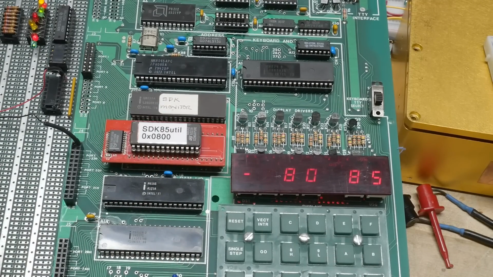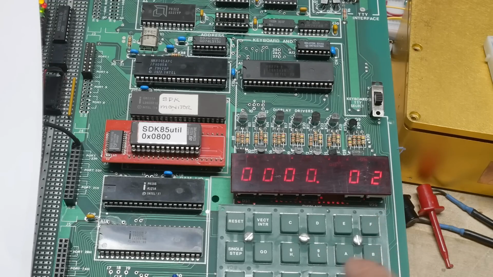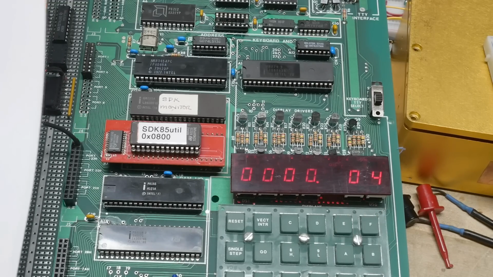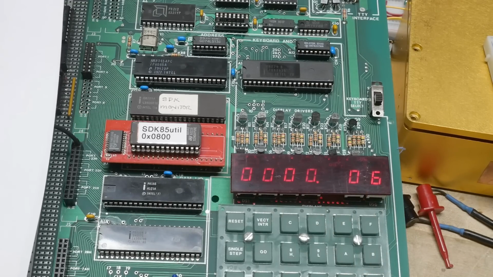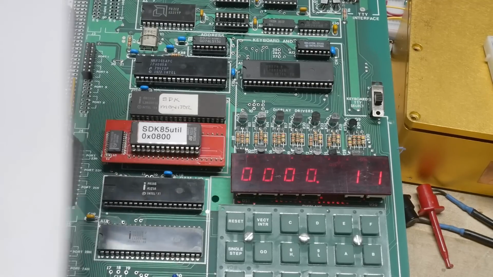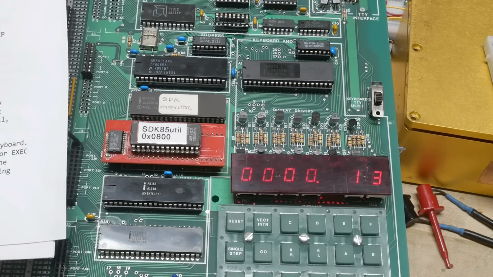Let's see, the next one we can do is a 08B8. And this one is a stopwatch. So it is counting seconds and minutes. So that is the stopwatch. Let's see here.